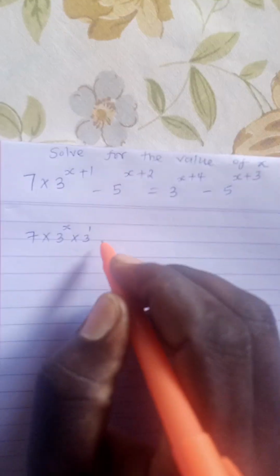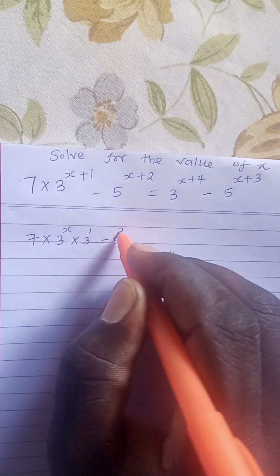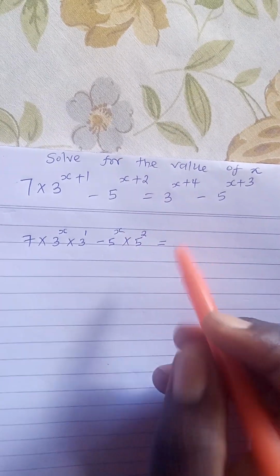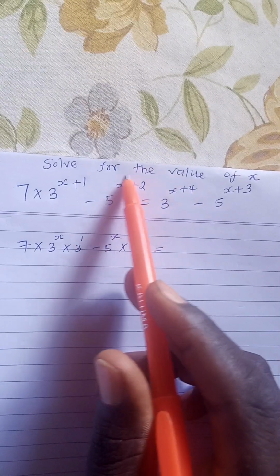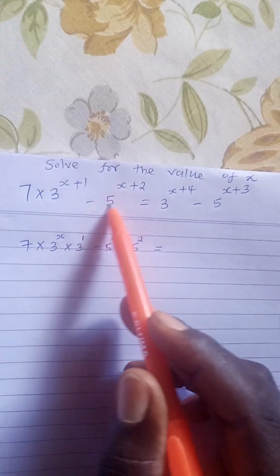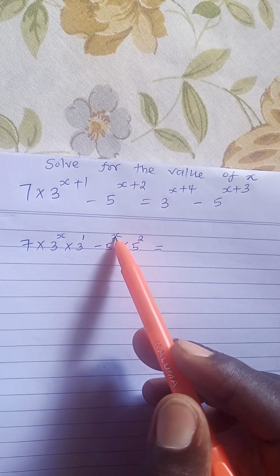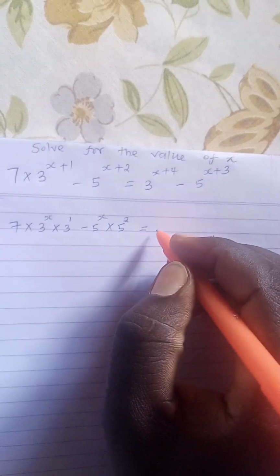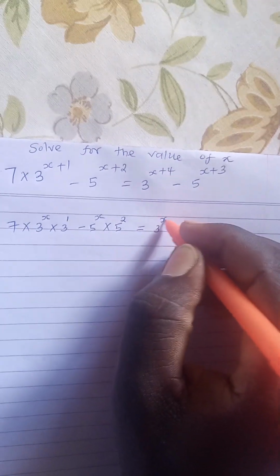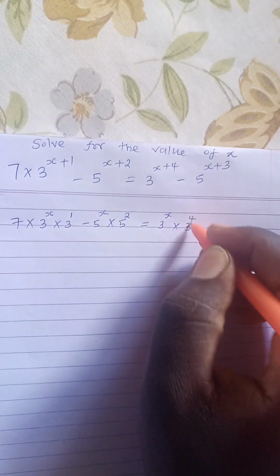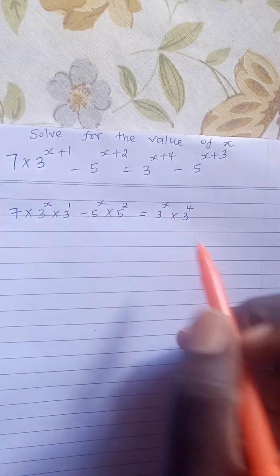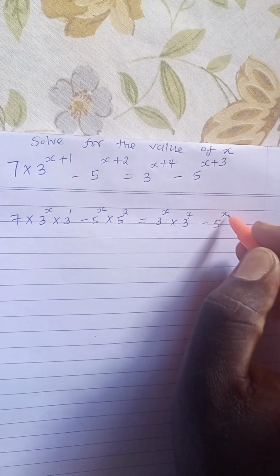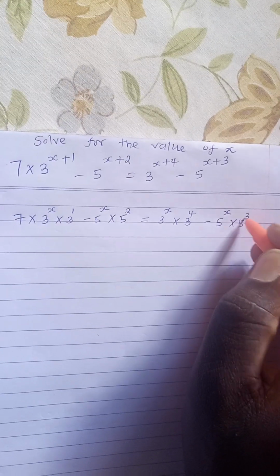So minus 5 raised to power x times 5 raised to power 2 is equal to, I have also broken this power, that is x plus 2, to base 5. That is 5 raised to power x times 5 raised to power 2. Then it is equal to 3 raised to power x times 3 raised to power 4. I have also broken this power. Then minus 5 raised to power x times 5 raised to power 3.